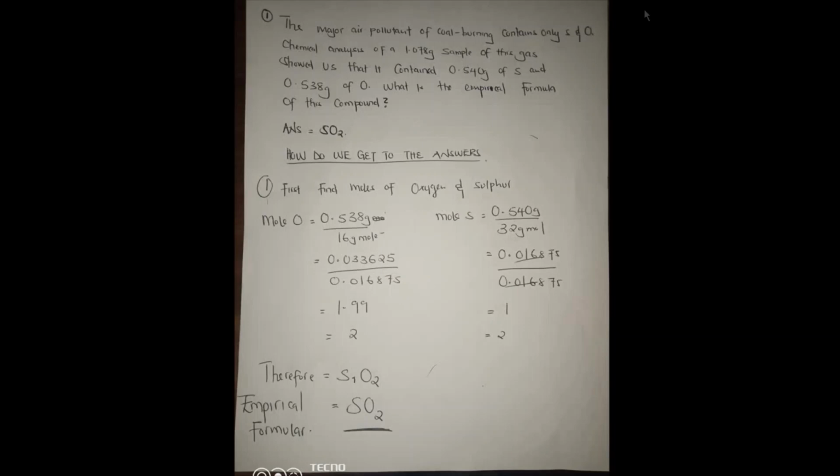So question 1 goes, the major air pollutant of coal burning contains only sulfur and oxygen. The chemical analysis of a 1.078 gram sample of this gas showed us that it contained 0.54 grams of sulfur and 0.538 grams of oxygen. What is the empirical formula of this compound? So the answer to this question is sulfur dioxide.